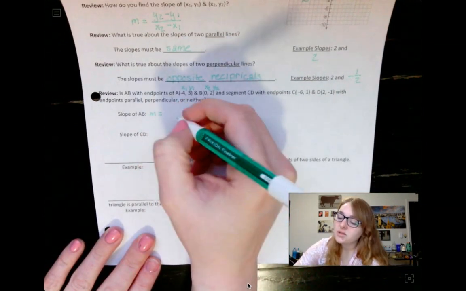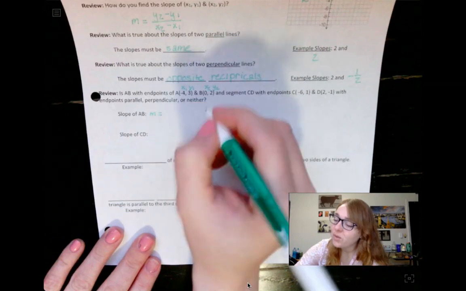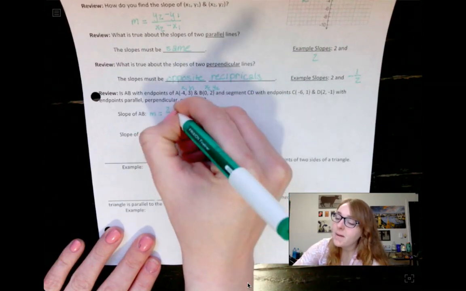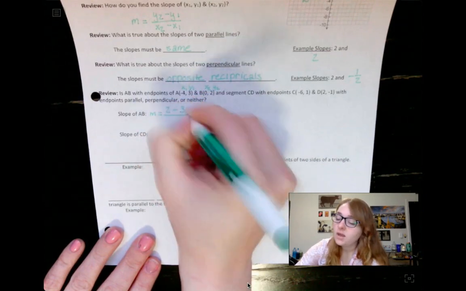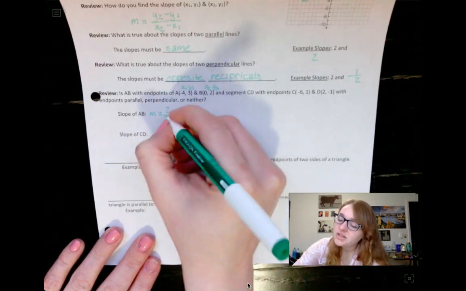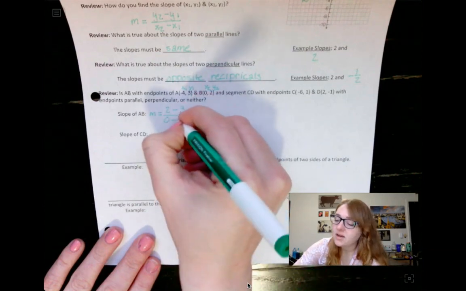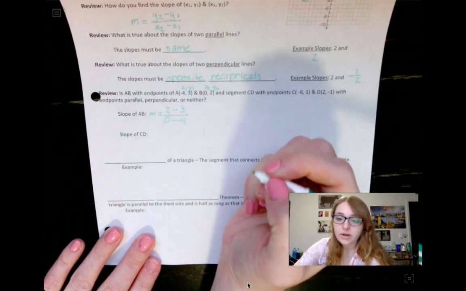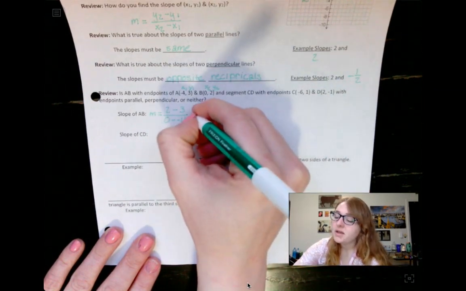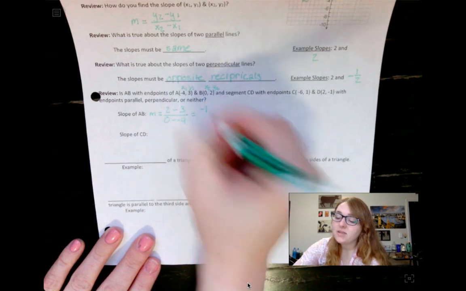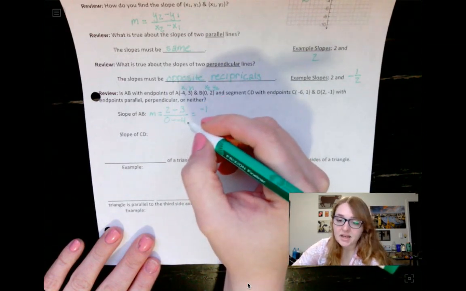So we have our y2, which is positive 2, minus our y1, which is a positive 3, and then our x2, which is 0, minus our x1, which is a negative 4. So in our numerator, 2 minus 3 is going to give us a negative 1. And then here we have 0 minus a negative 4.